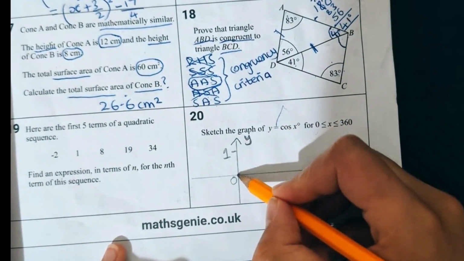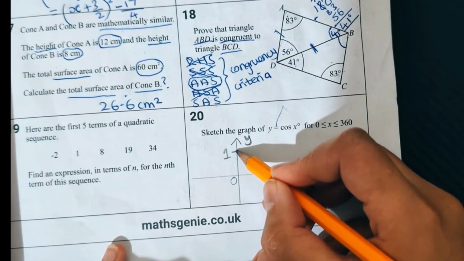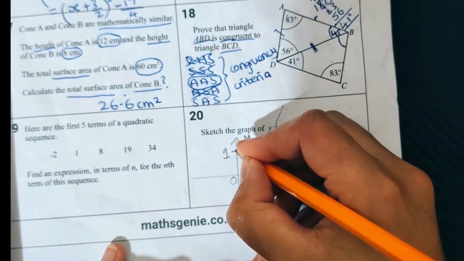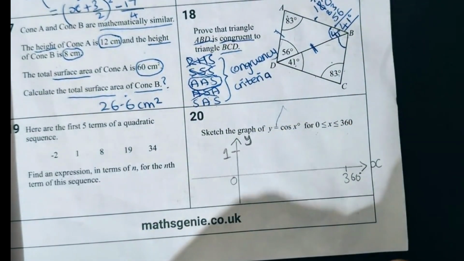in the y direction. So that means when it's at 0, it's going to start here. Instead of starting at 0, it's going to start here. That's the difference between my cos and my sine graph.